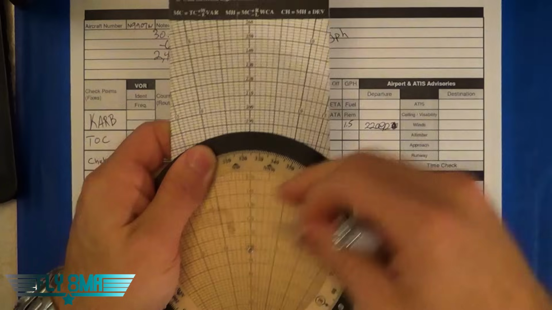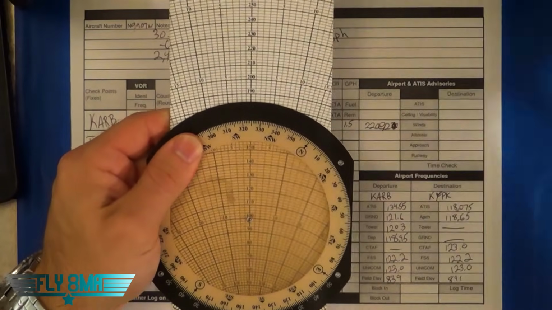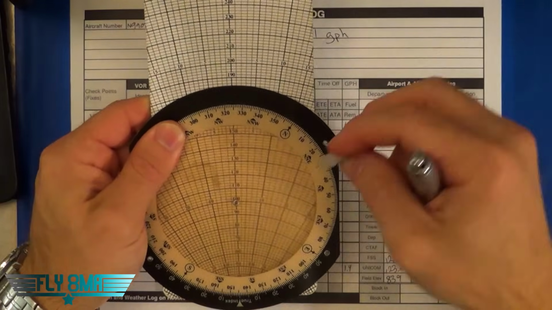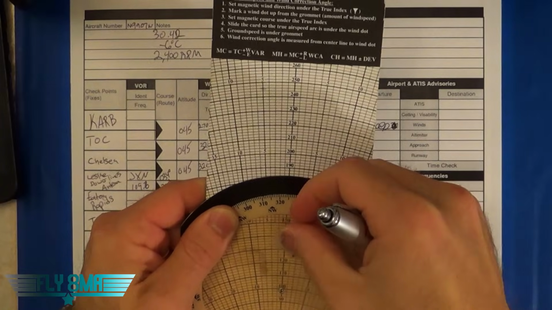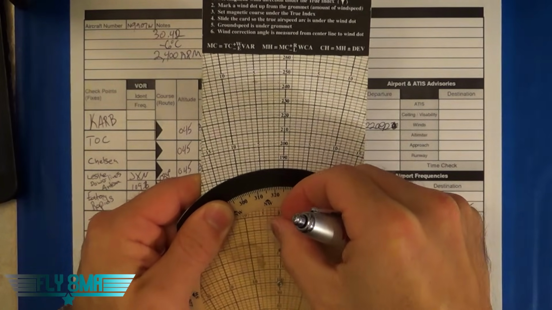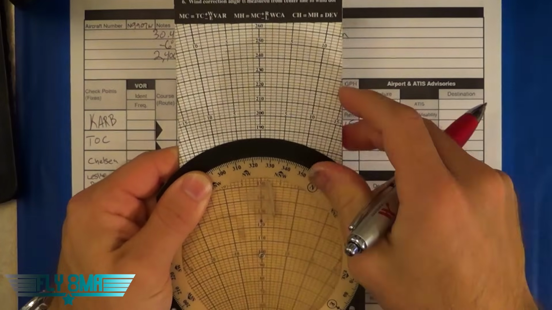If the E6B doesn't make a whole lot of sense to you, especially this wind correction stuff, we have a whole entire video dedicated to it, so you can go ahead and check that out on our website. 100, 325, and we said the wind speed is 24 knots, so we'll put that dot at 24. And dots at 24 are good.